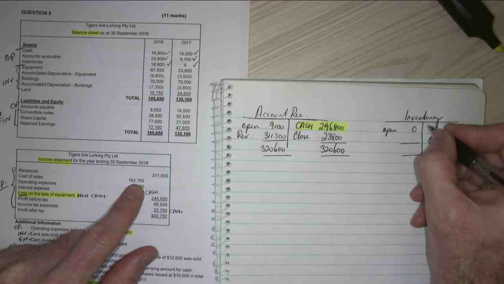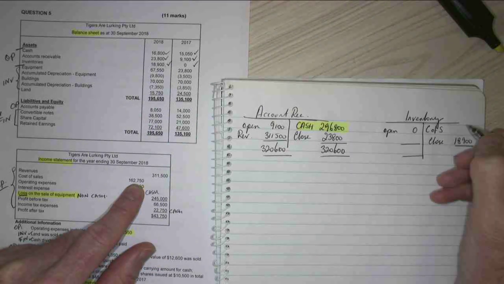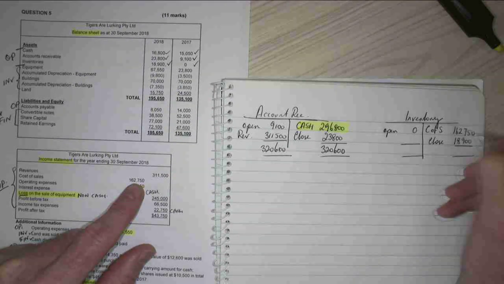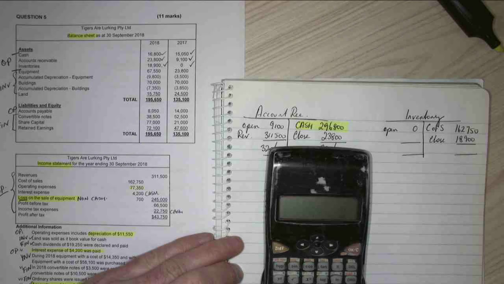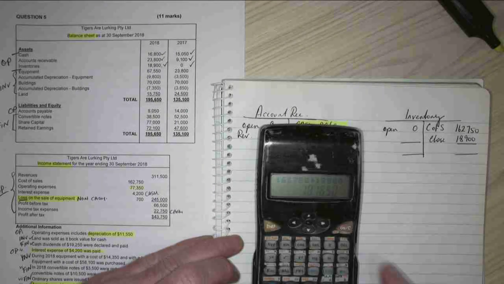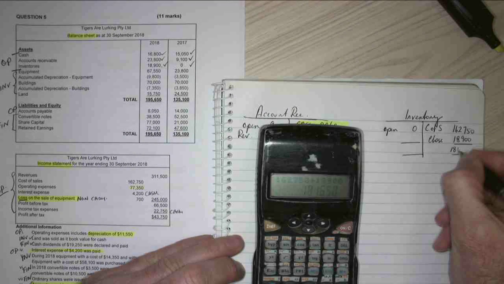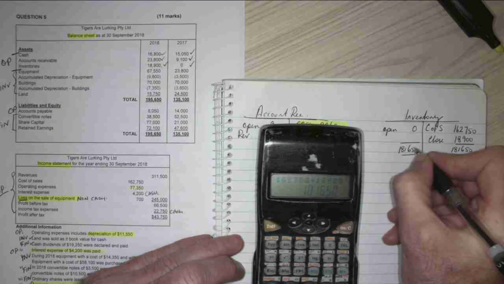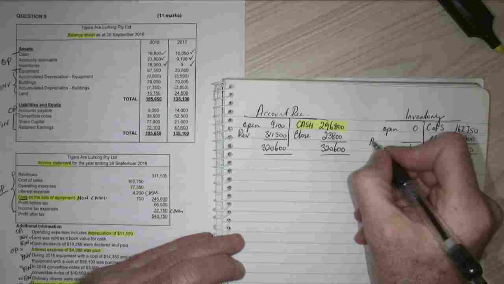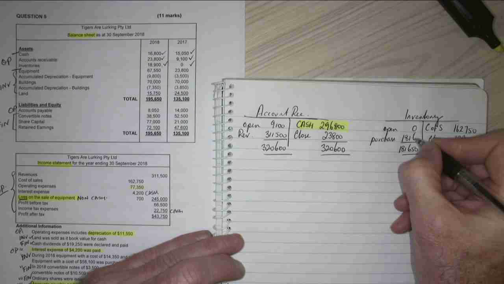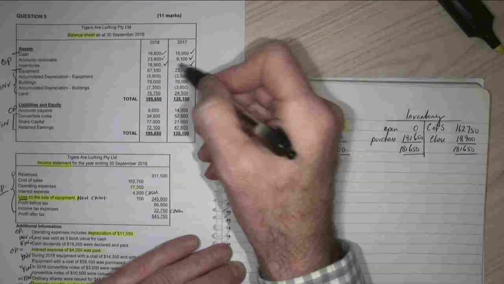So I can go over here and put in my cost of sales of 162,750. And I've got 162,750 plus 18,900 equals 181,650. So that must make this 181,650. So therefore my purchases must be also 181,650. And I can tick that off.